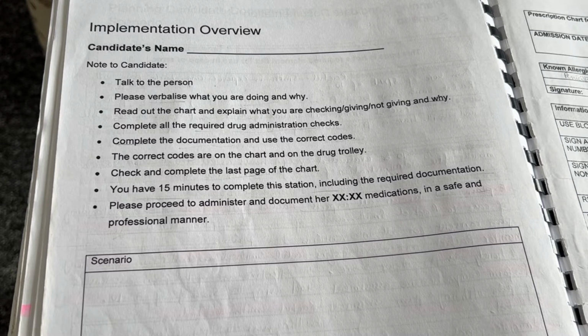Write the candidate name first of all, and then it says note to the candidate. Talk to the person. First point, please verbalize what you're doing and why. Read out the chart and explain what you're checking, giving, not giving, and why. Complete all the required drug administration checks. Complete the documentation and use the correct codes. The correct codes are on the chart and on the trolley. Check and complete the last page of the chart.